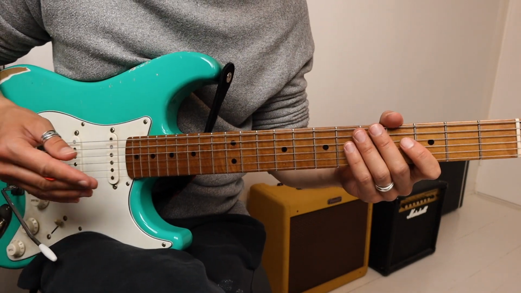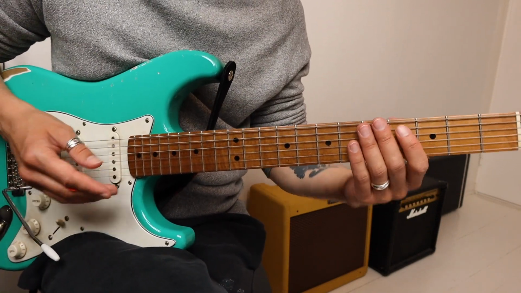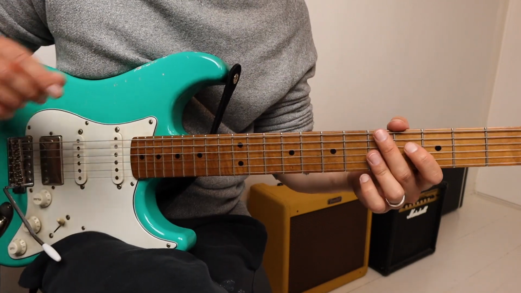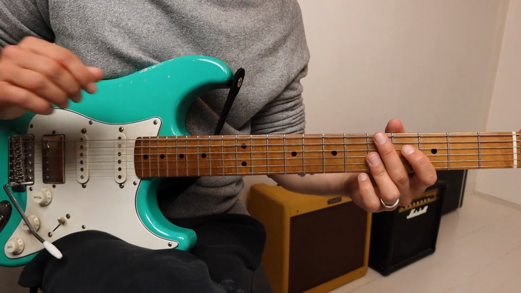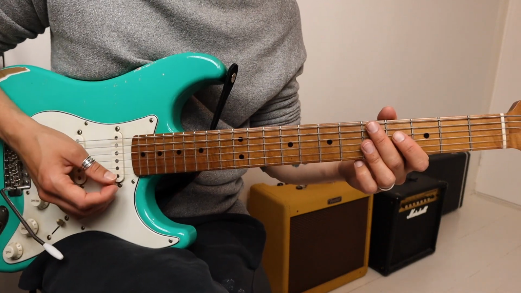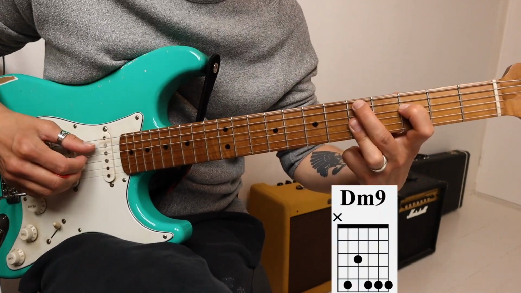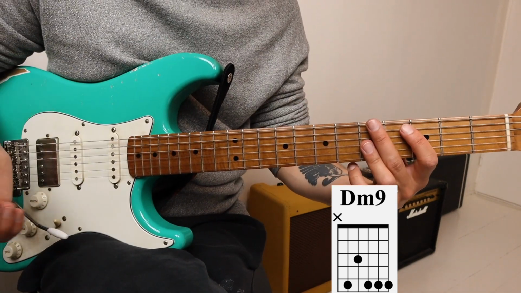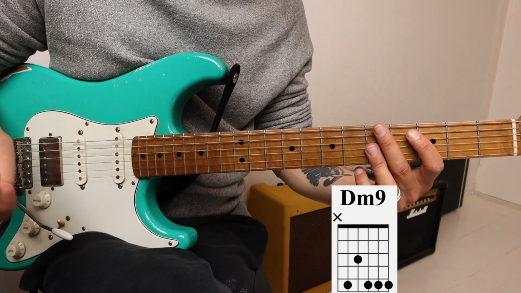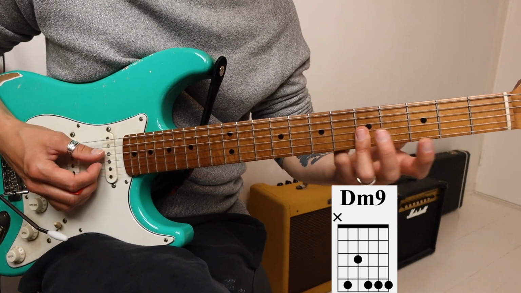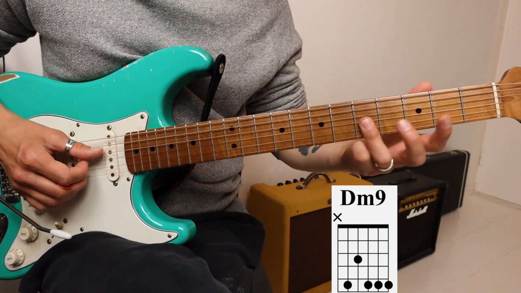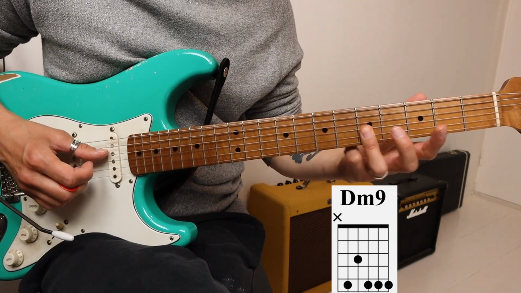Now let's add an additional note to our D minor 7 chord, but on the E string. Here's a D minor 9 chord again, but with an added note on the 5th fret of the E string. This one can be a little tricky to play since I'm barring with my ring finger here on the 5th fret of the G, B and E string.